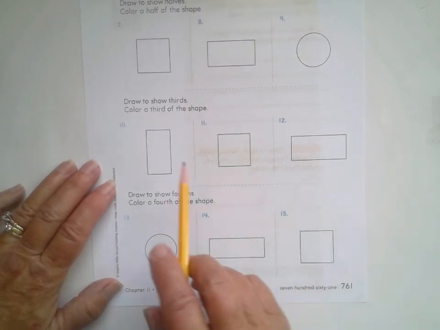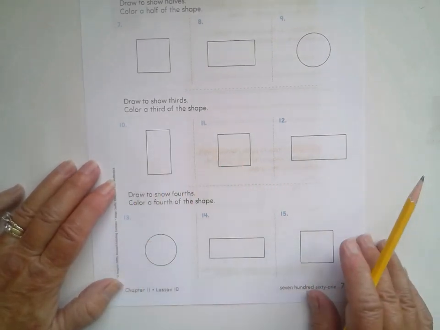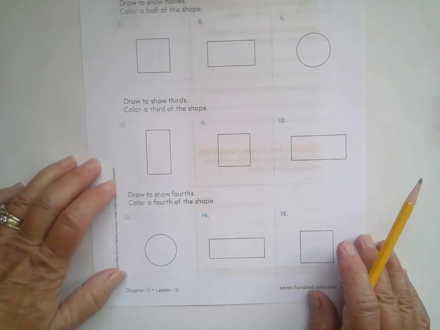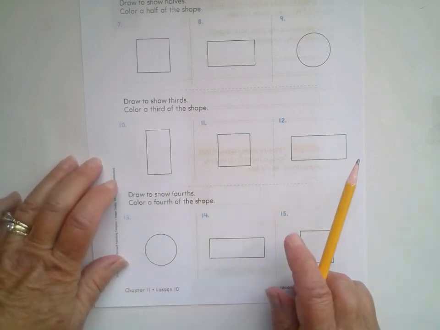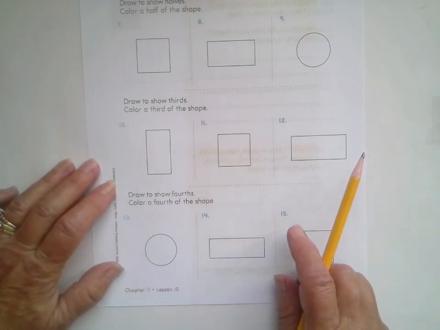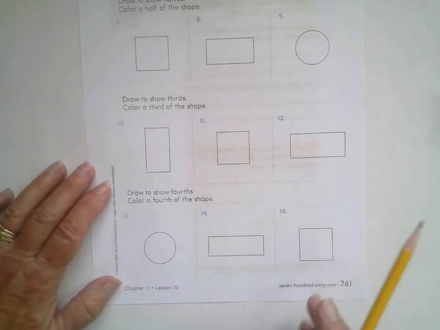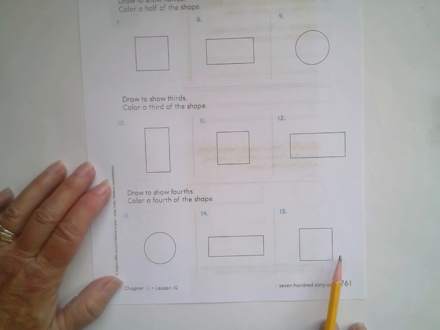For this row, it says draw to show thirds, so you will divide each one of those shapes into thirds and color one part of that. And on the bottom row, it says draw to show fourths and color a fourth of that shape.